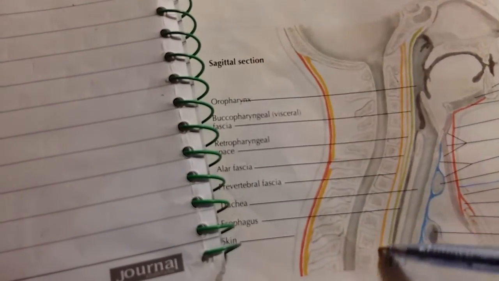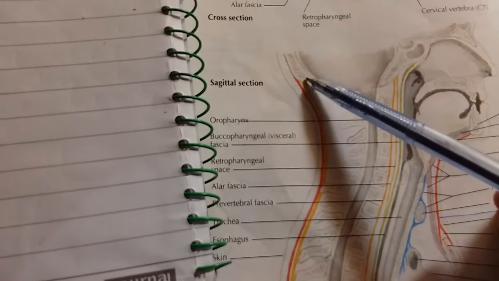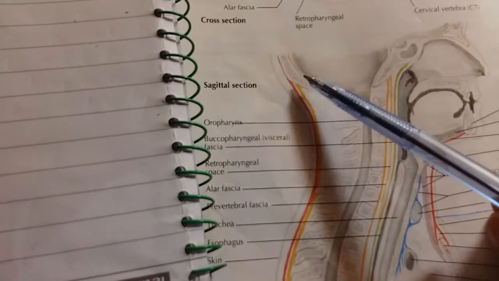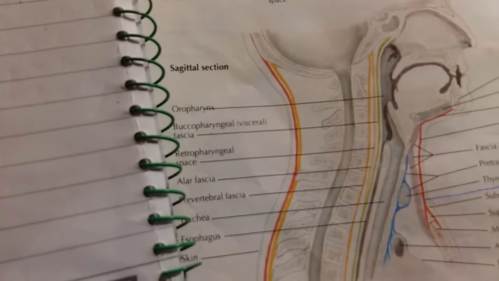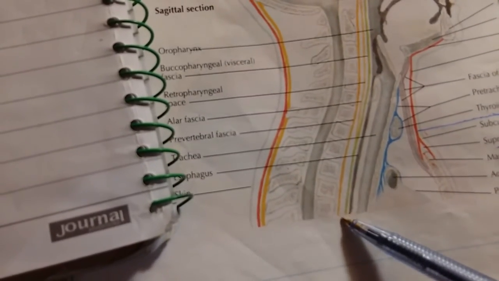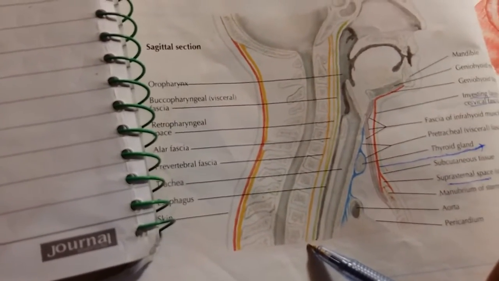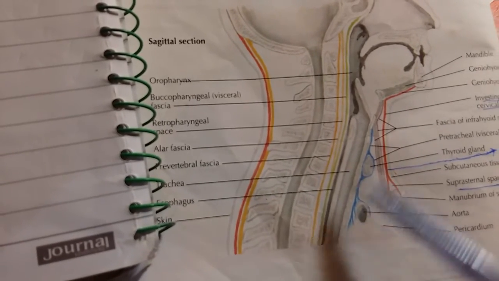This fascia arises superiorly and posteriorly from the occipital bone, and anteriorly from the base of the occiput, and it moves downward. And when it moves downward, then at the level of T3, it fuses with the anterior longitudinal ligament.